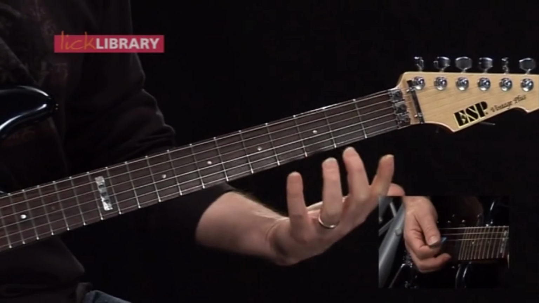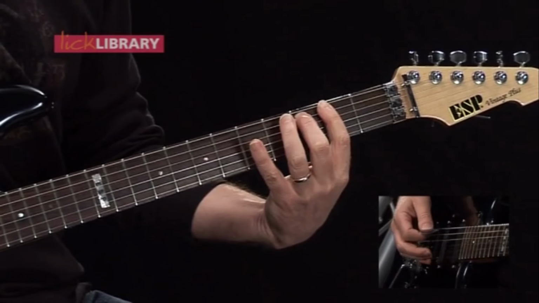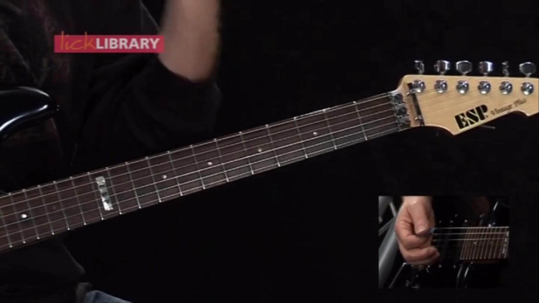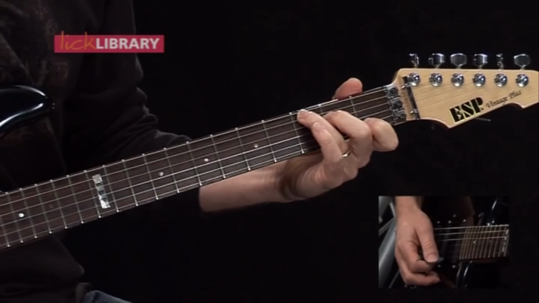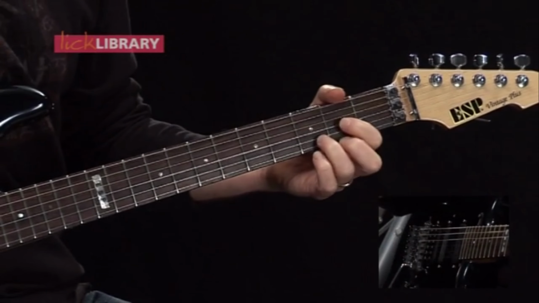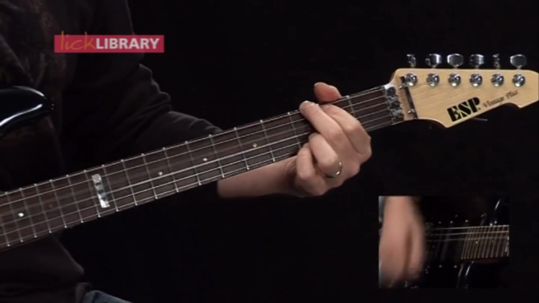The 4th note in the G major scale is C: 1, 2, 3, 4. The 4th chord, major, minor, minor, major, is a C major chord. And the 5th chord that you know now is D major. So if someone says to you, play a 1, 4, 5 in the key of G, you would say, no problem, G, C, and D.